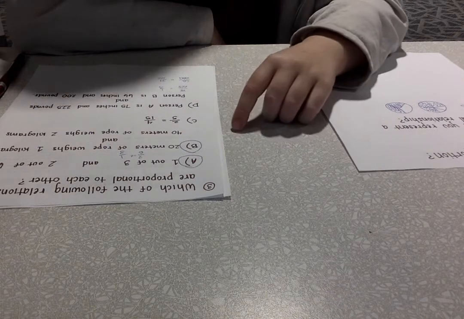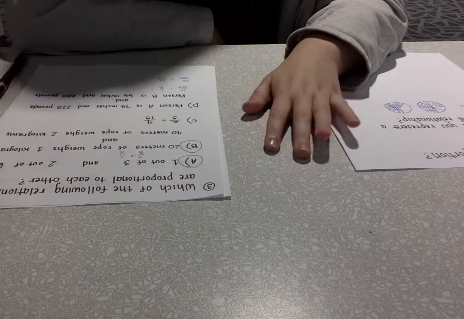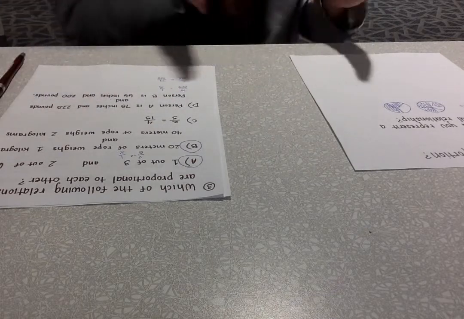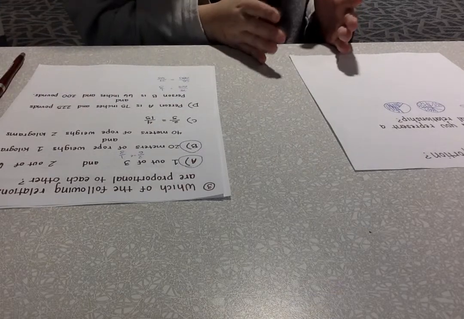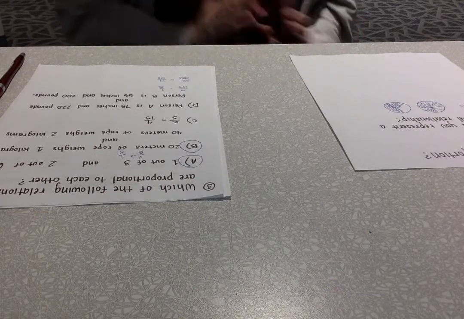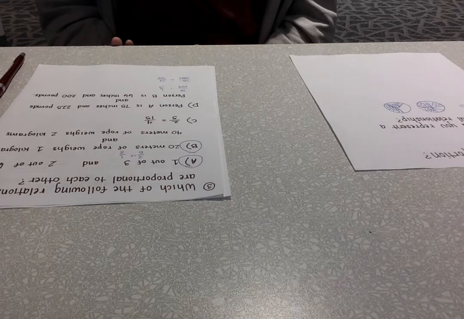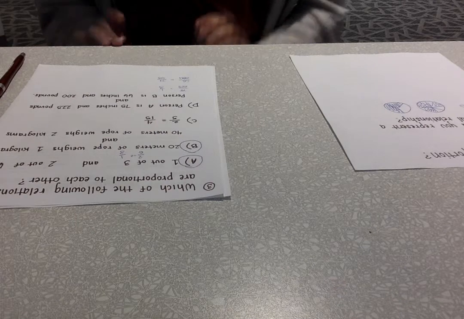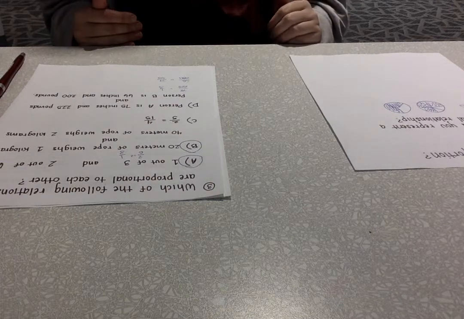I think because I can tell that if you have 1 kilogram, then you have 20 meters, and if you have 2, then you have 40. So it's starting a pattern, and I can tell.